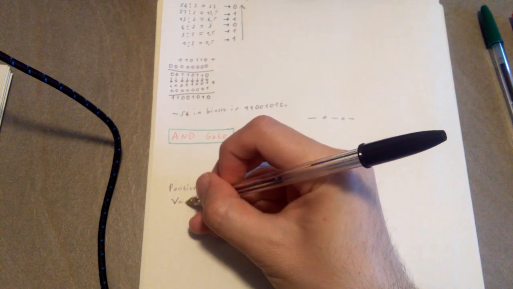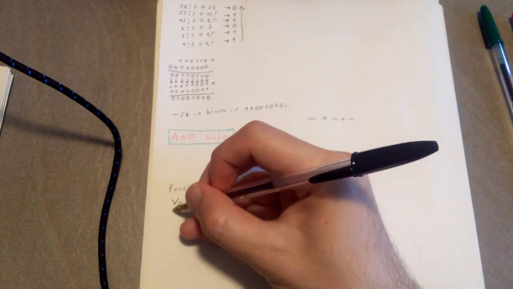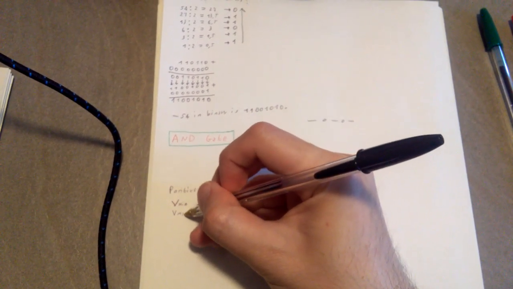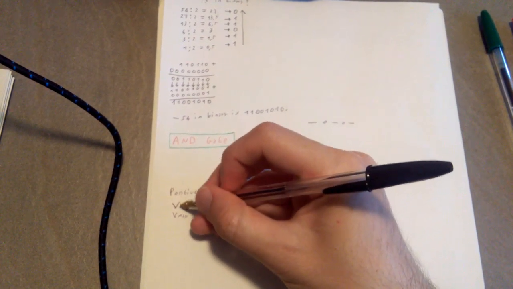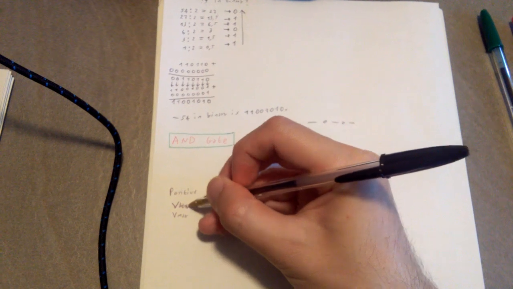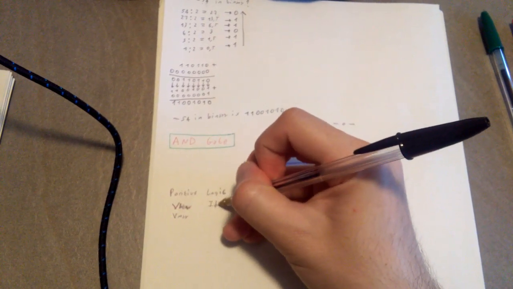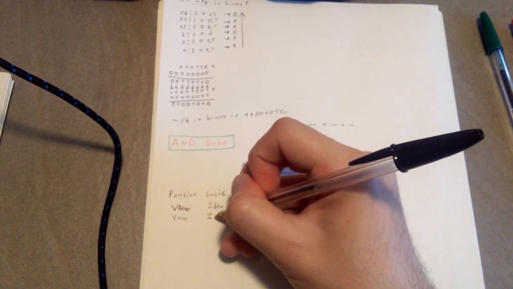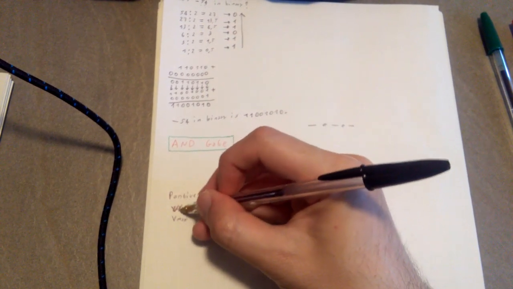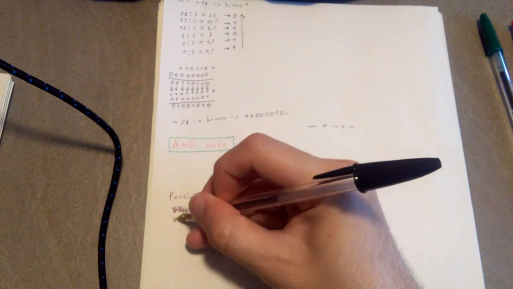So in a positive logic, we're going to have V min, voltage min, and V max, and also I min. Well, let's just call them low and high, not min and max, because that is the right terminology.